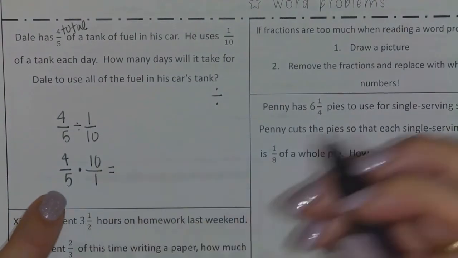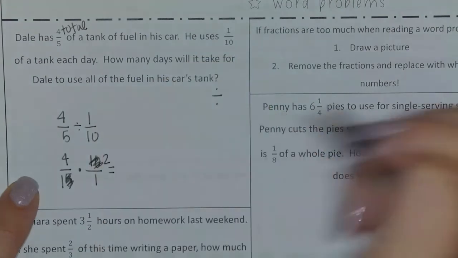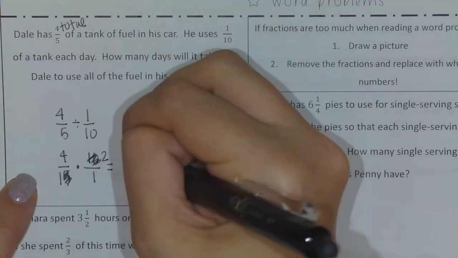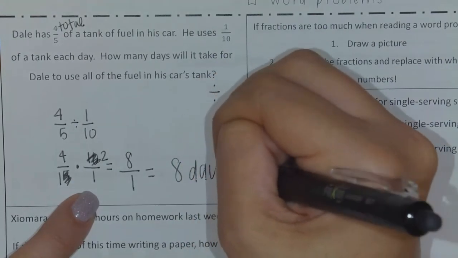So I know that 10 and 5 can be simplified. They both have 5 in common. So it would be 1 and 2. 4 times 2 gives me 8. 1 times 1 is 1. So it's going to take him 8 days to run out of gas.